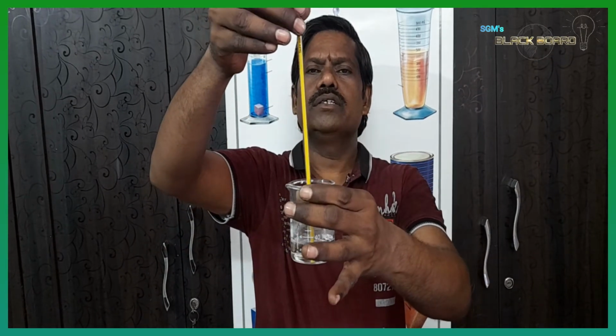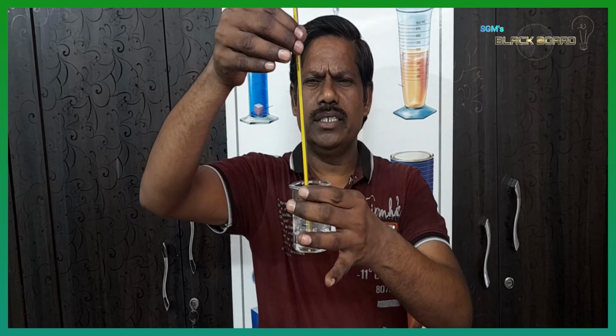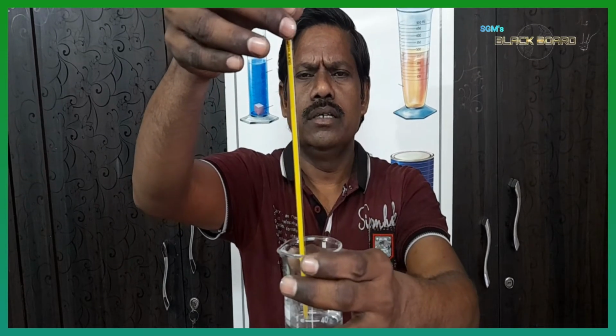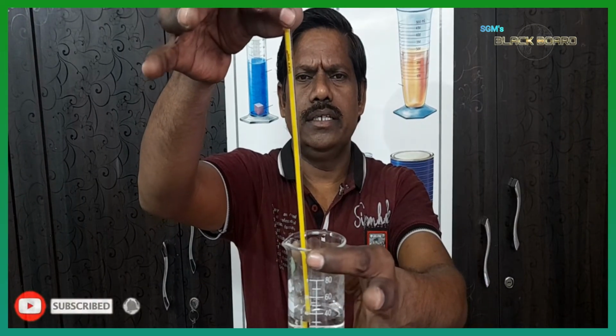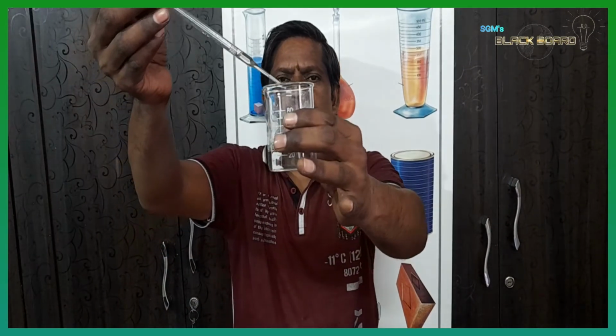Just here I am measuring the temperature of this water. Just observe here, it is showing 30 degrees Celsius. Now let us add sulfuric acid to it, drop by drop. So using a dropper, I am taking sulfuric acid. Now here let us add sulfuric acid drop by drop.